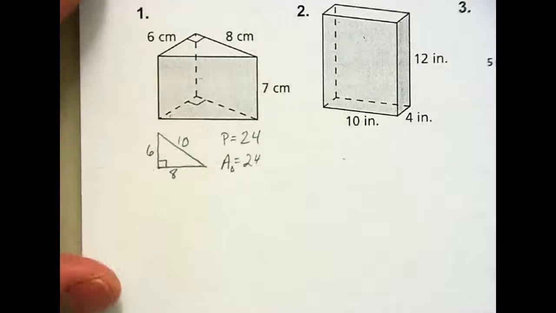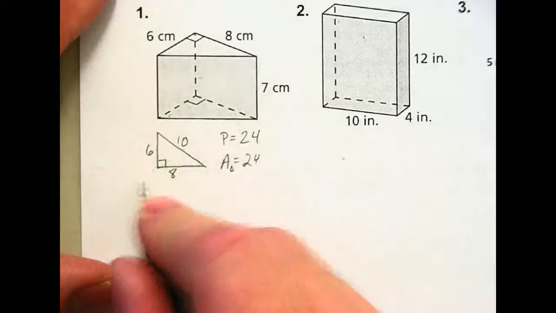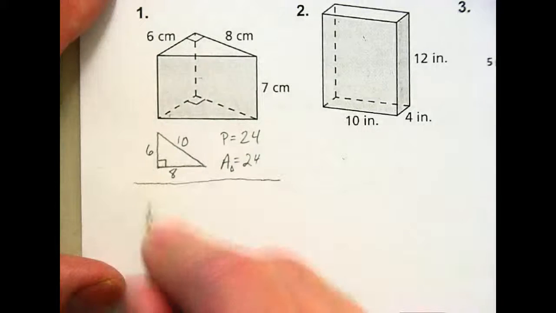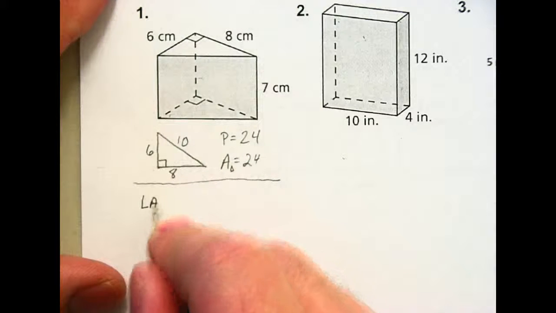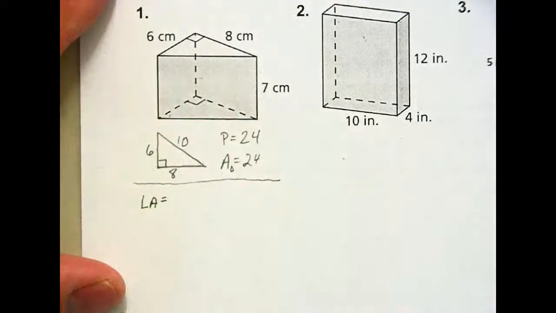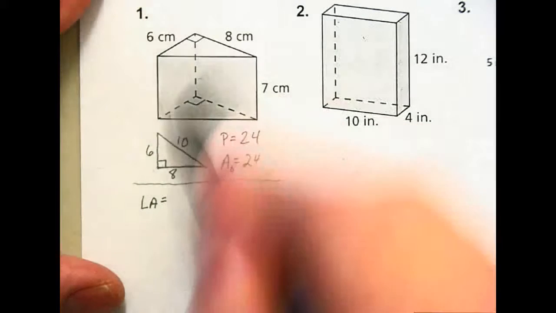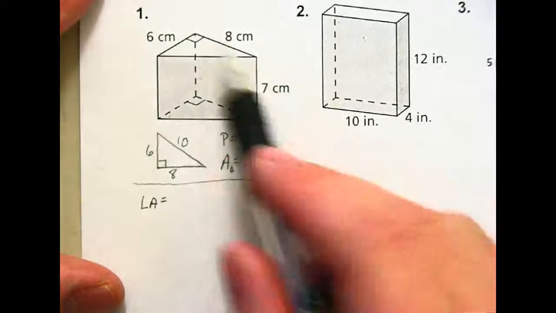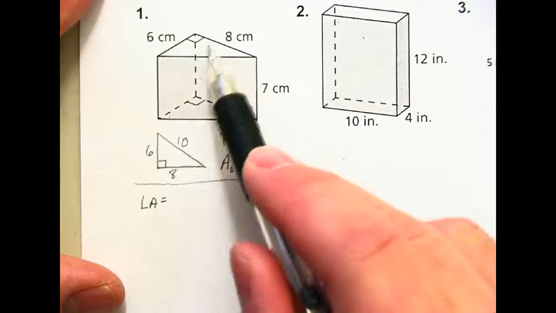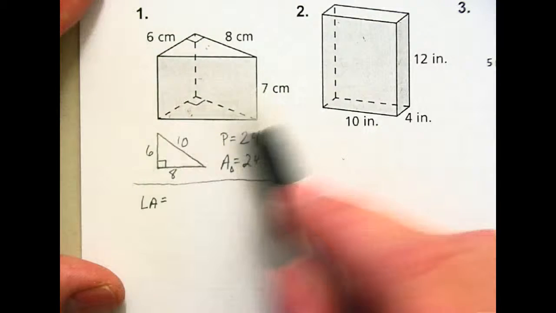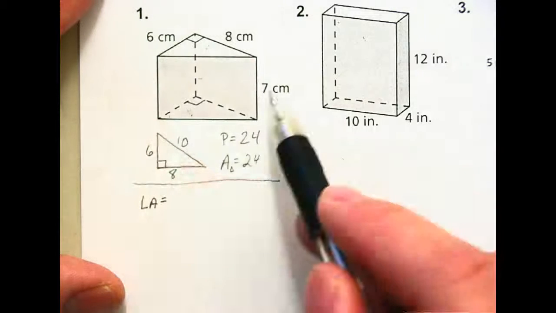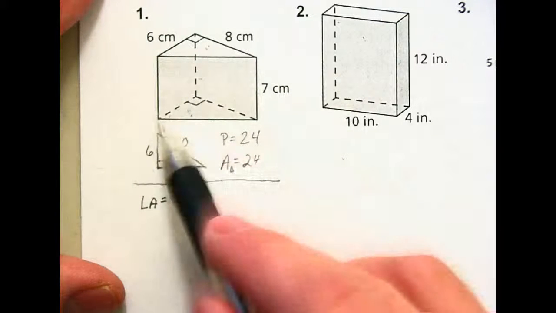Just follow along. I'm going to first come up with what's called lateral area. Lateral area, okay, I'm just going to say LA. Lateral area is like the wrapping. If this was like a container, and this was the top of my container, and the triangle in the bottom was the bottom of the container, the lateral area is the wrapping of the container. It's the area of all these faces.